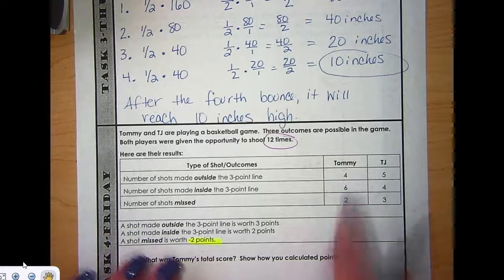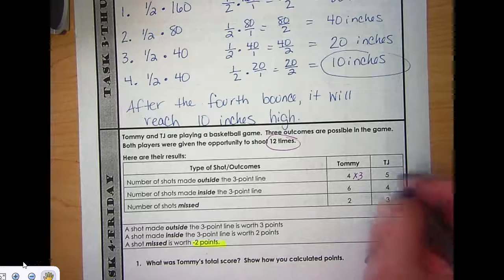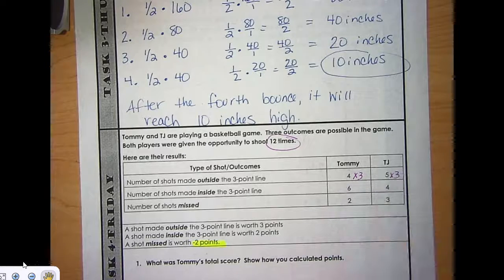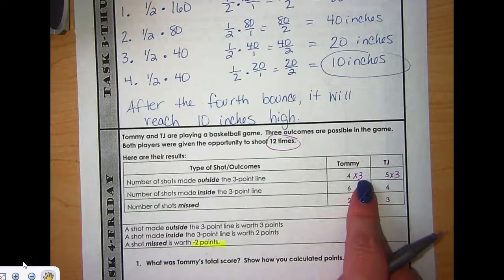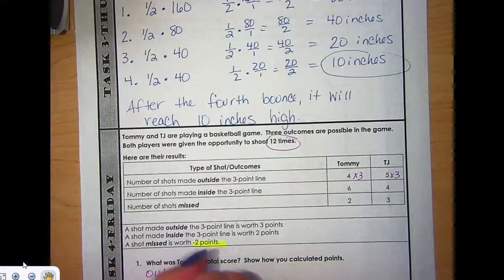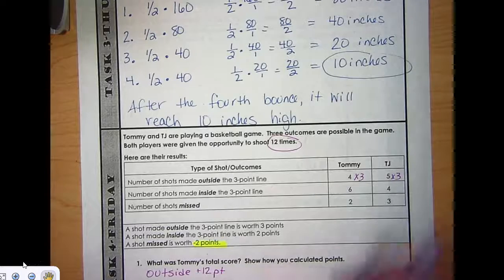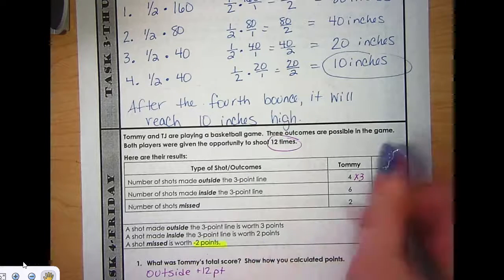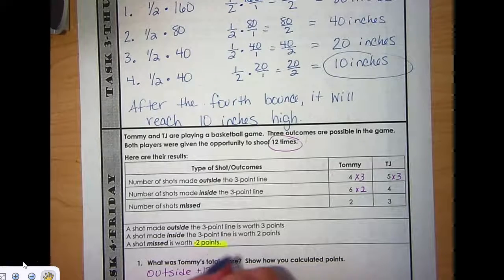So we've got to think. Each one outside is worth 3 points. So we're saying that 4 times 3 is 12. So outside, he made 12 points. And that's a positive. Inside, those are worth 2 points. So times 2. 6 shots at 2 points is another 12 points.